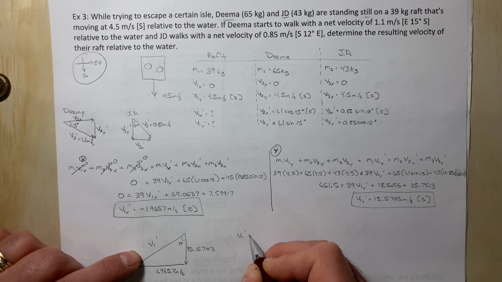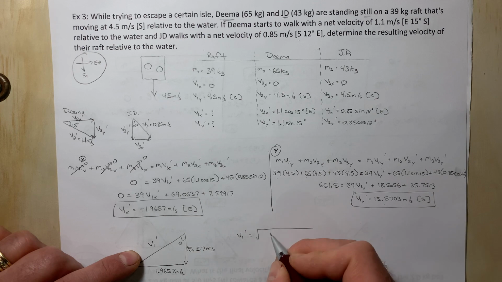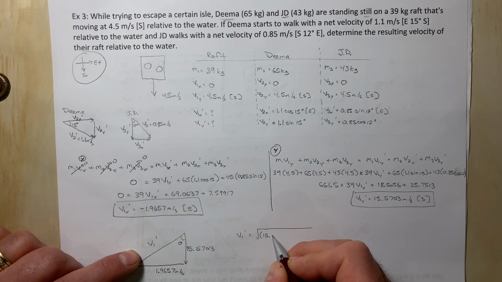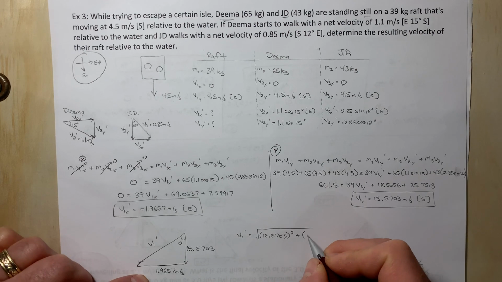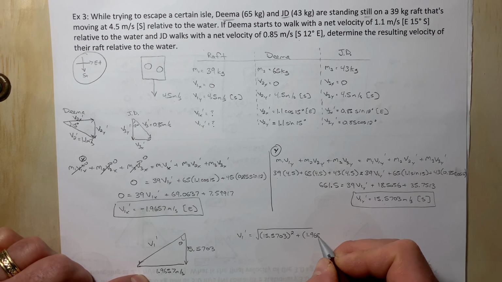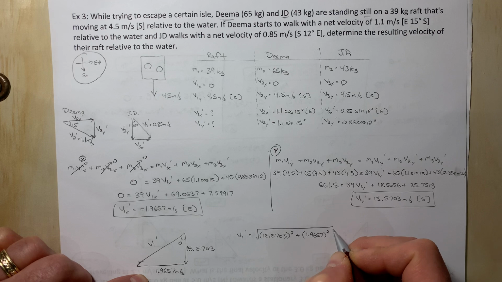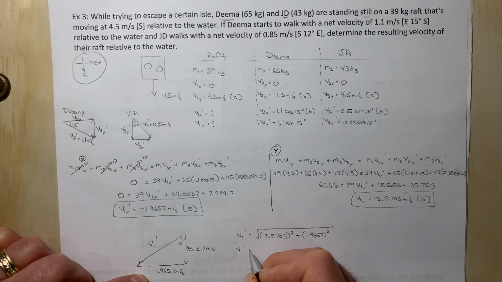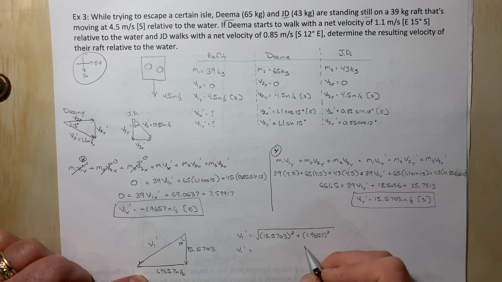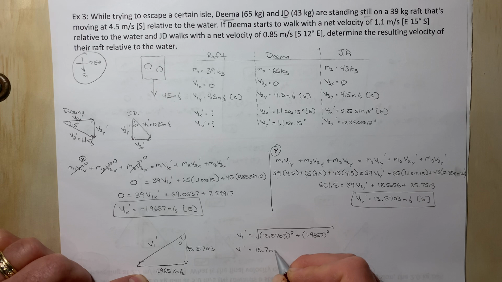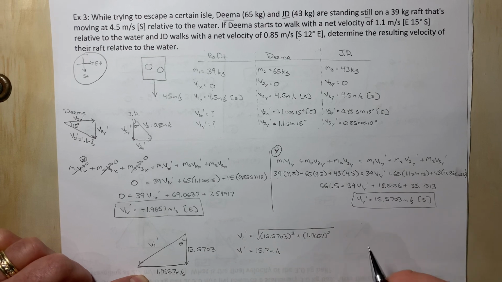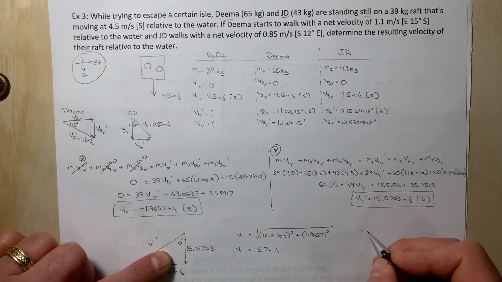V1 primed is square root of, if we work that out, where do I have that? It's about 15.7 meters per second. We got to figure out that angle as well.